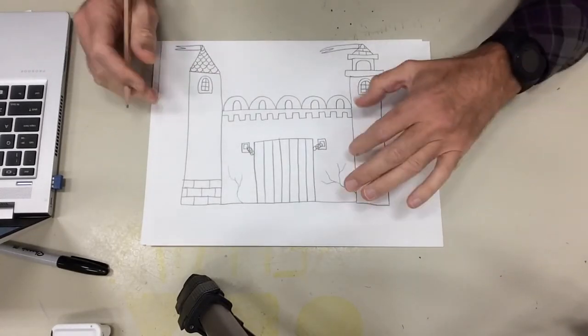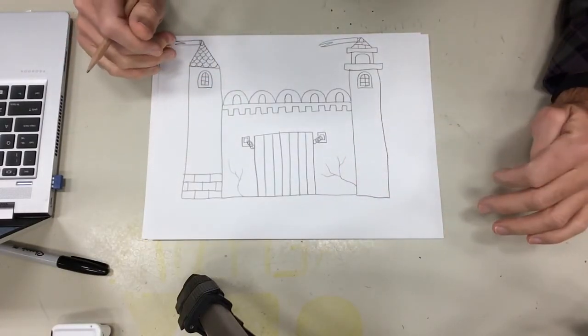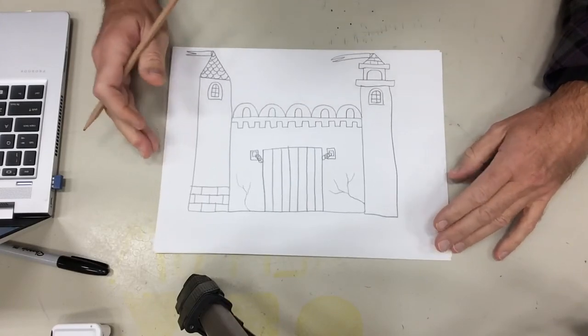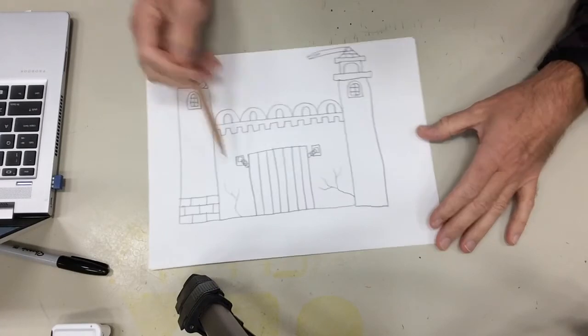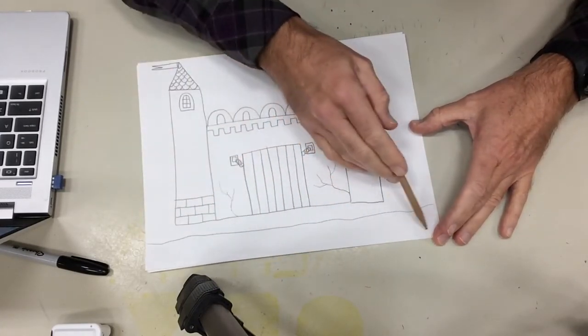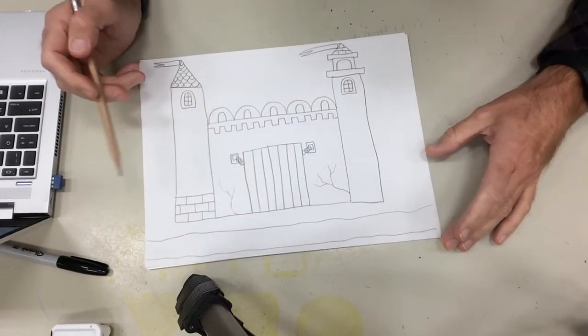All right, it's starting to look good. I want to add some more cracks, some more bricks. And then I'm ready for the next step, which is adding even more details. Like I'm putting a moat in front, that's a little river. This goes down over the moat when it opens.